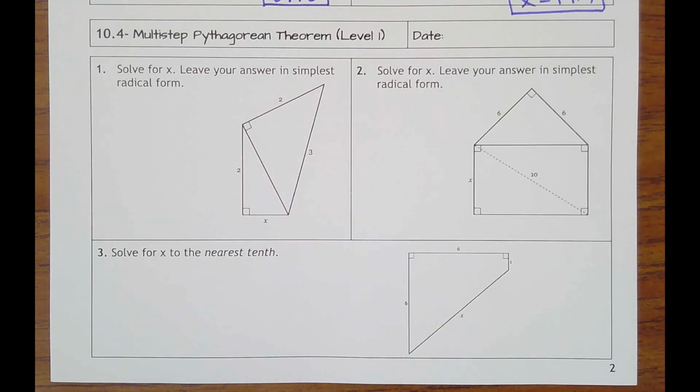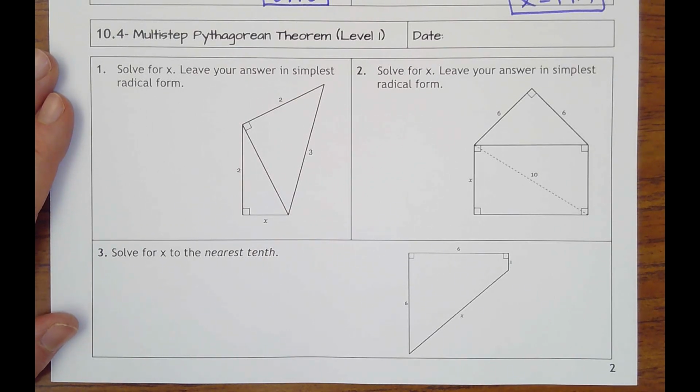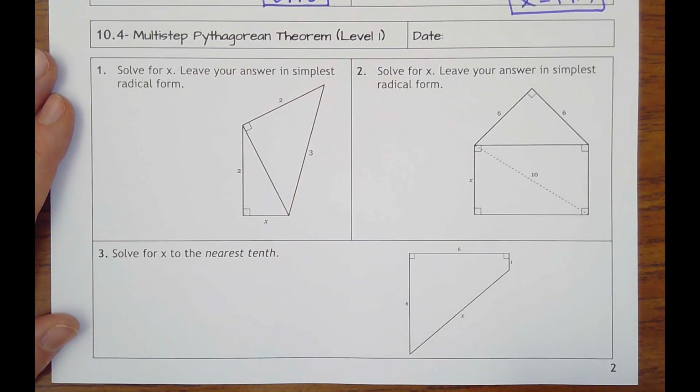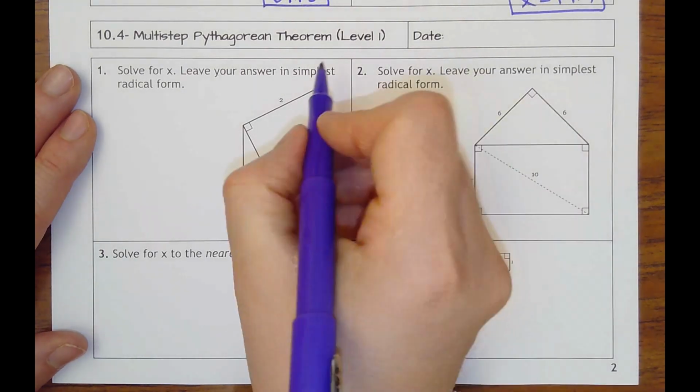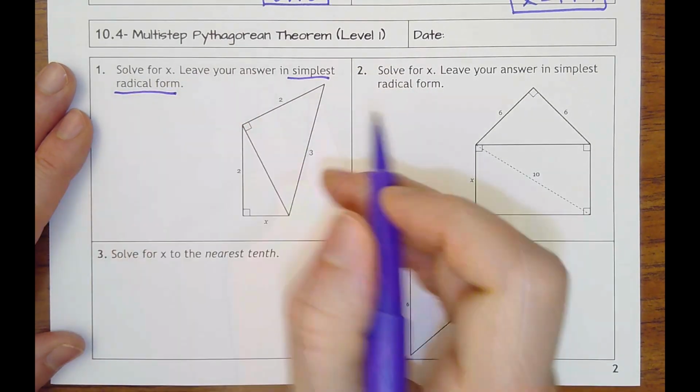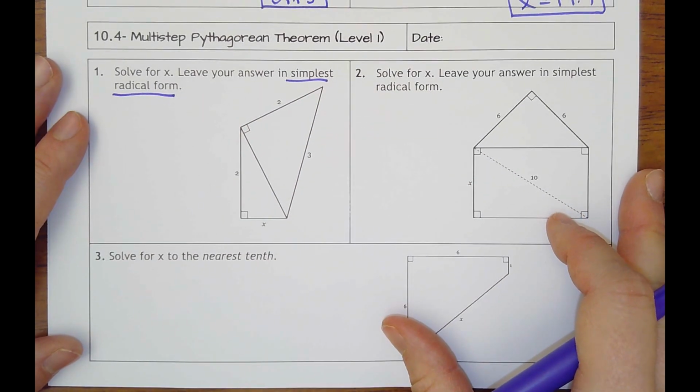Lesson 10.4 is multi-step Pythagorean theorem level 1. So what's happening is we've got two triangles, or maybe more, combined into a shape, and so it's going to take you a couple steps to get to the x they want you to solve for. And on number 1, make sure you're reading what they want it in. They'll switch between simplest radical form and sometimes a decimal.